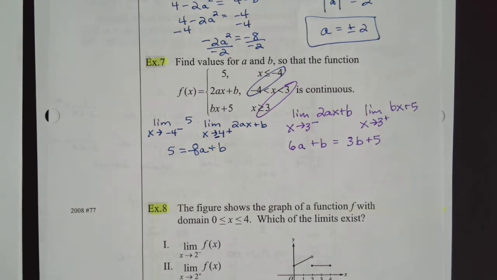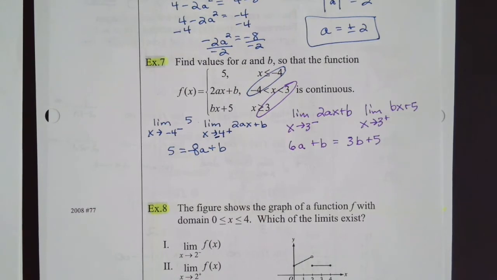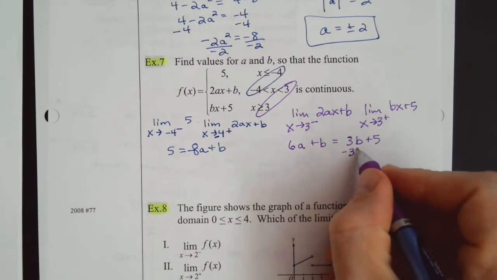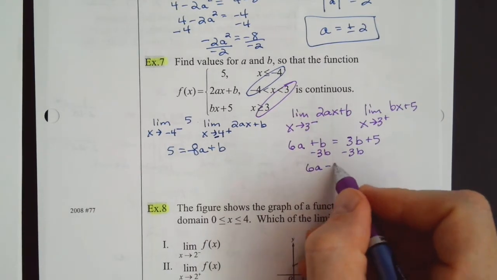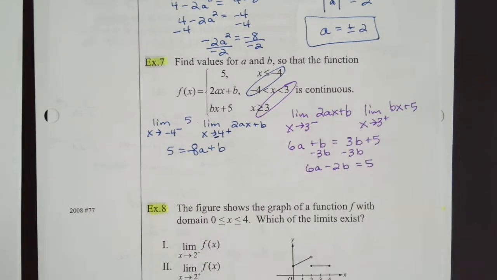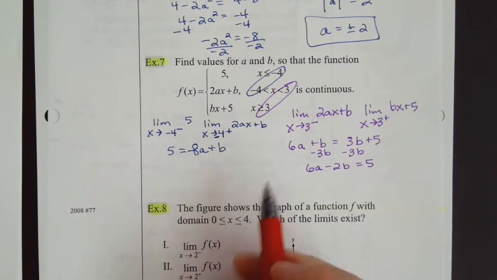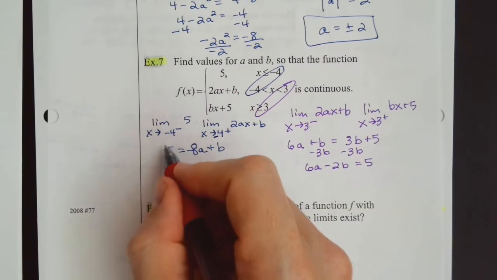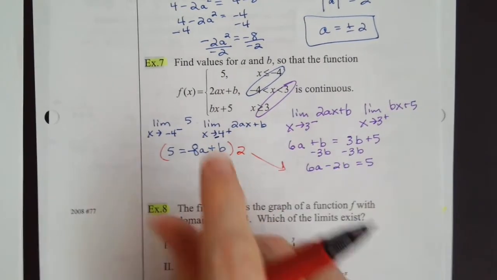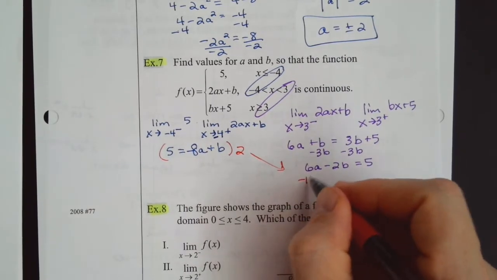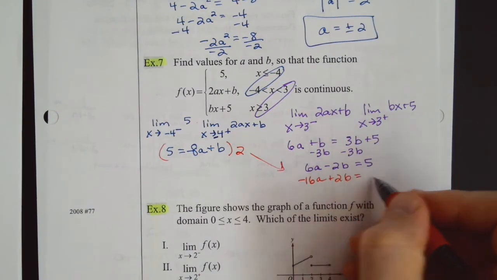Okay. We need to simplify this a little bit, so I'm going to subtract 3b from both sides. So that's going to be 6a minus 2b equals 5. So now we have a system of equations. And if we look at these two equations, I can take this equation and multiply it by 2. And I'm going to flip the whole thing over. So that's going to be negative 16a plus 2b equals 10.